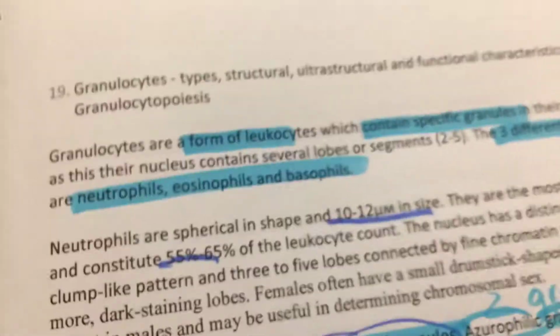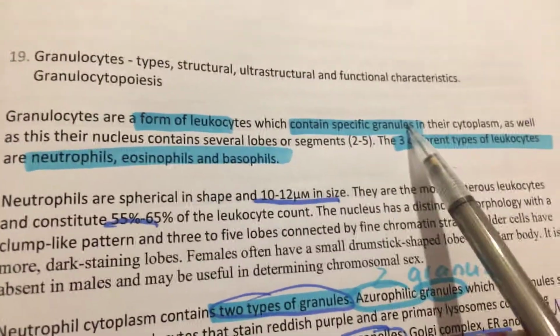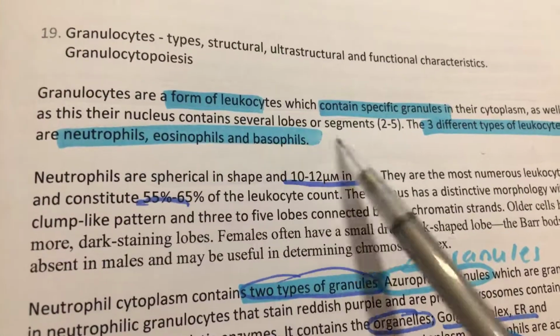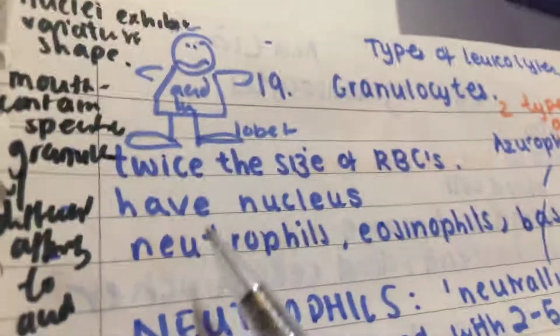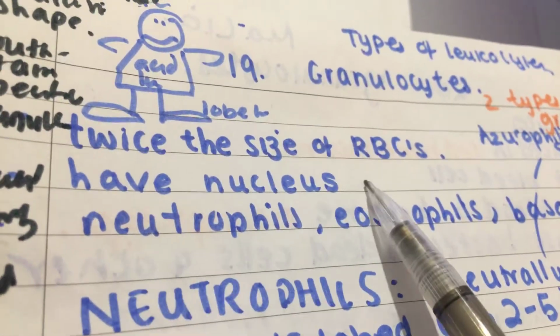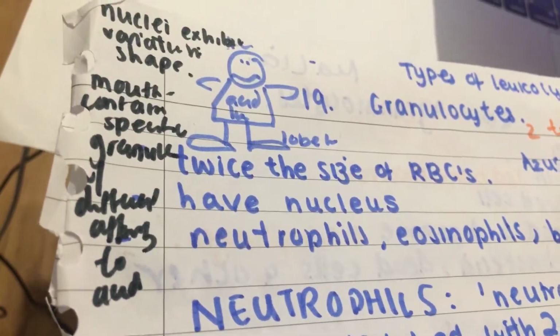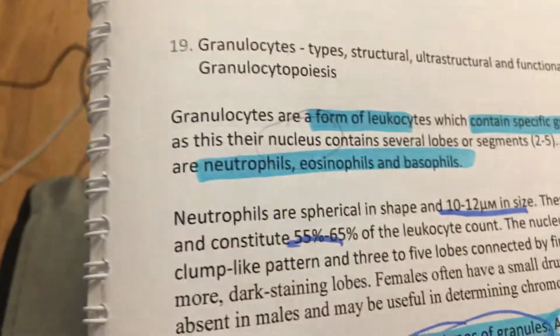So, granulocytes are a form of leukocytes which contain specific granules in their cytoplasm, and they have a nucleus. They are twice the size of red blood cells. They have a nucleus, and there are 3 different types of leukocytes.